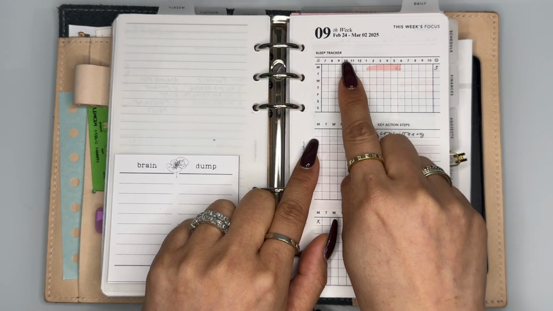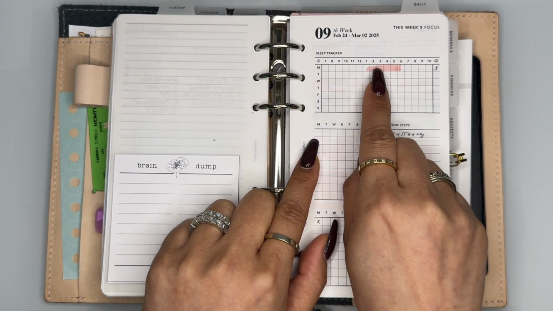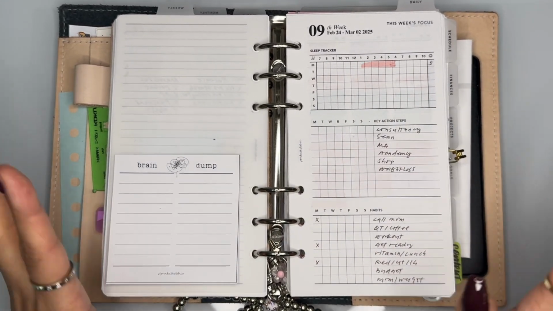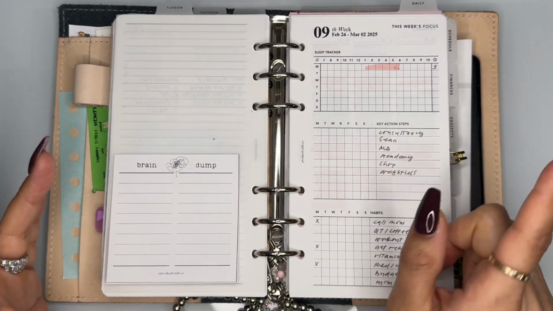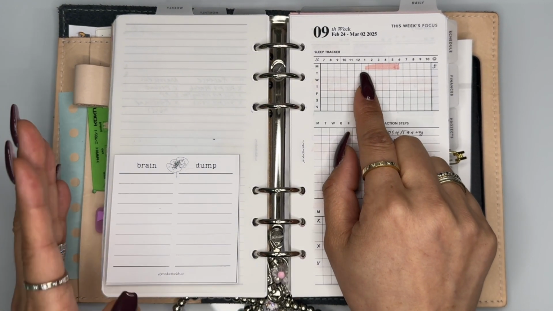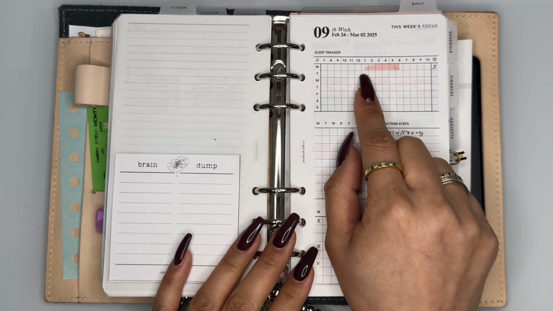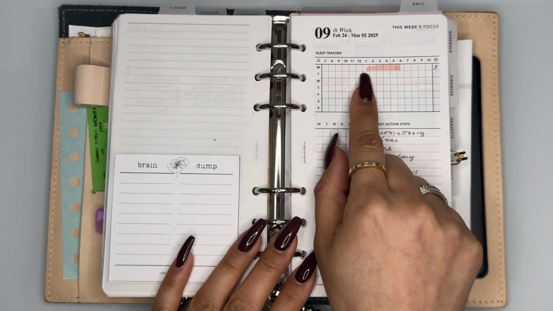That would give me 1, 2, 3, 4, 5, 6, 7 hours of sleep, which is completely ideal in my life. But certainly it doesn't happen that way because I am a night owl. Raise your hand in the comments section if you guys are with me on that. I'm a night owl. I have 4 children.